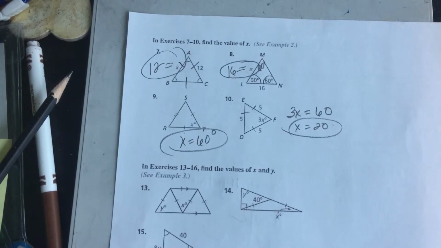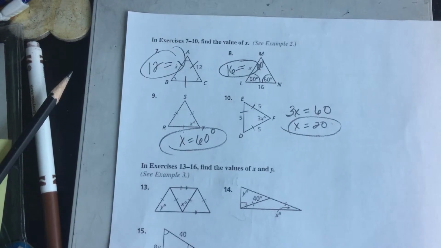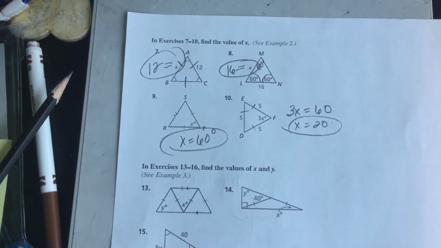Now, in number 13, I really jacked this one up last hour. I don't know what the heck I was thinking. Kind of having brain farts here.